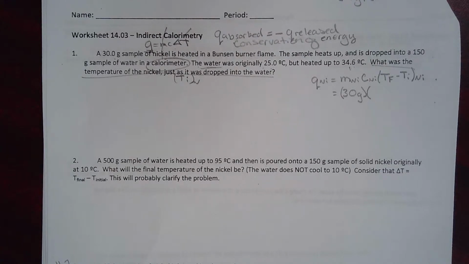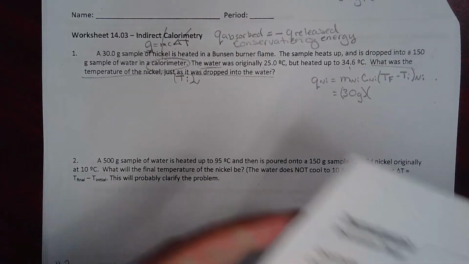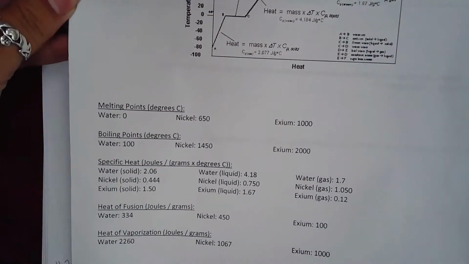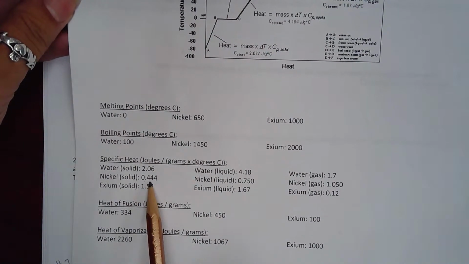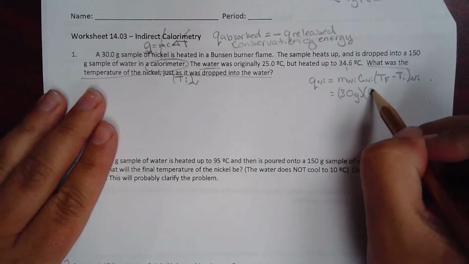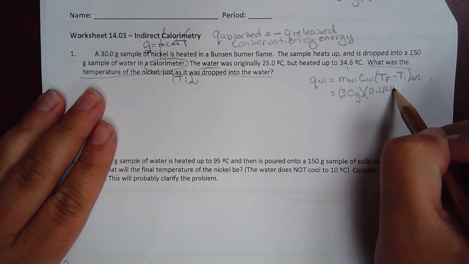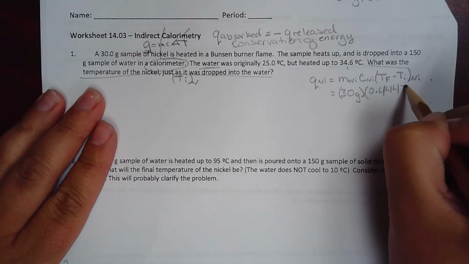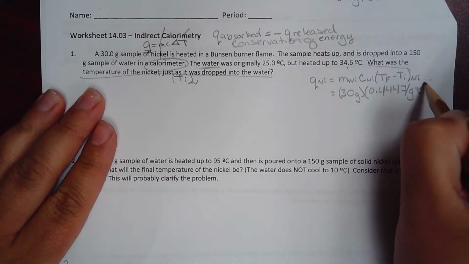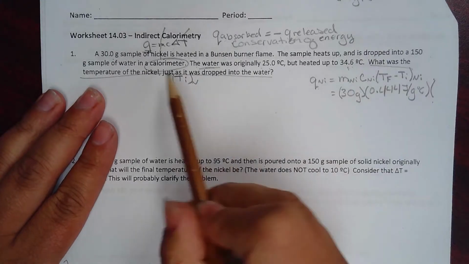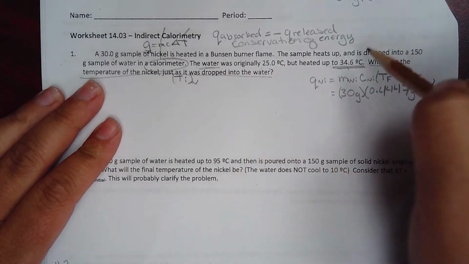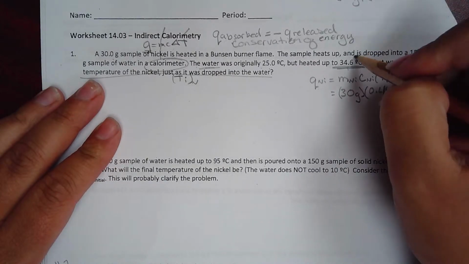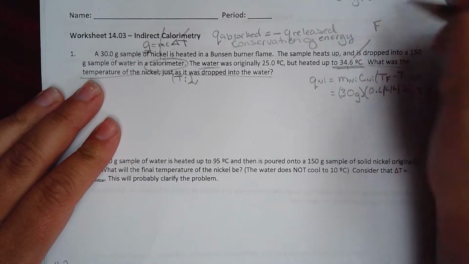On the front of your packet, the specific heat of nickel is 0.444, and the units are joules per gram degree Celsius. And then your final temperature is right here. The water is heated up to 34.6.